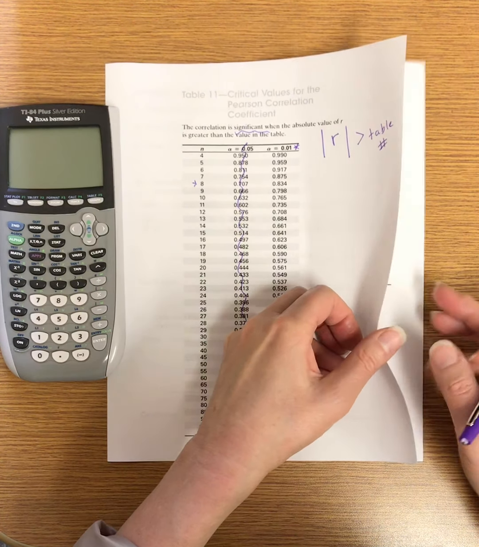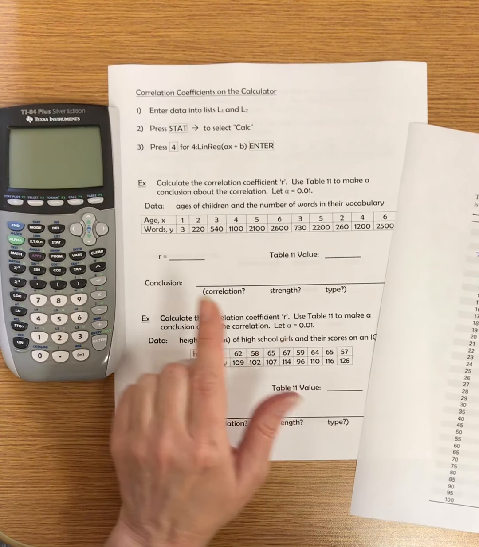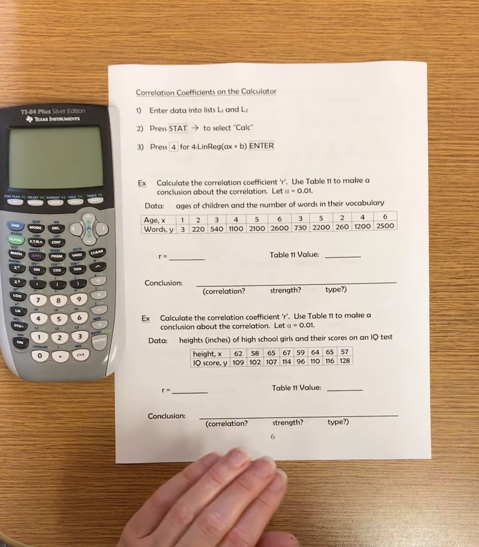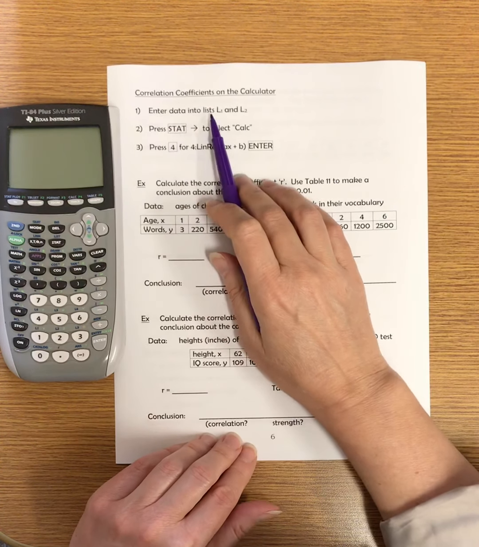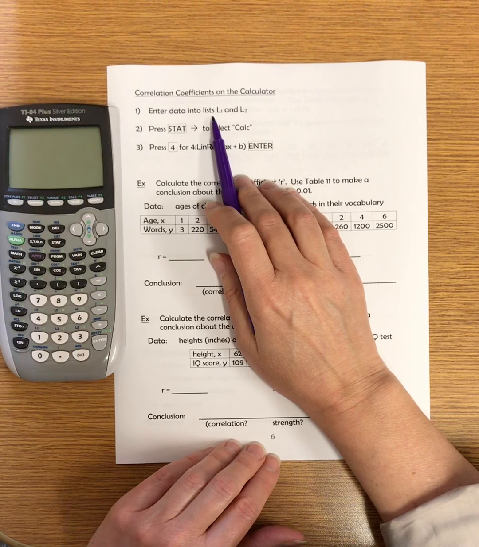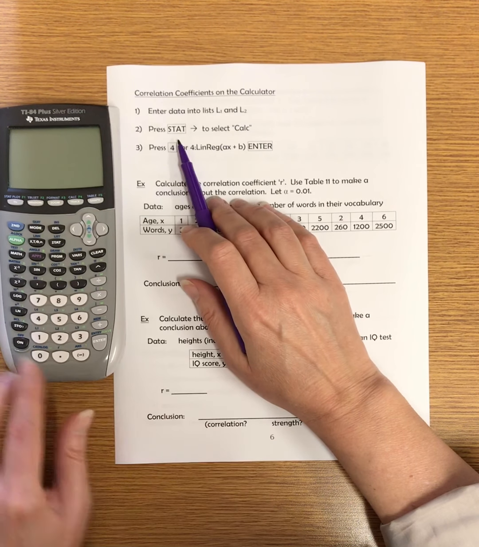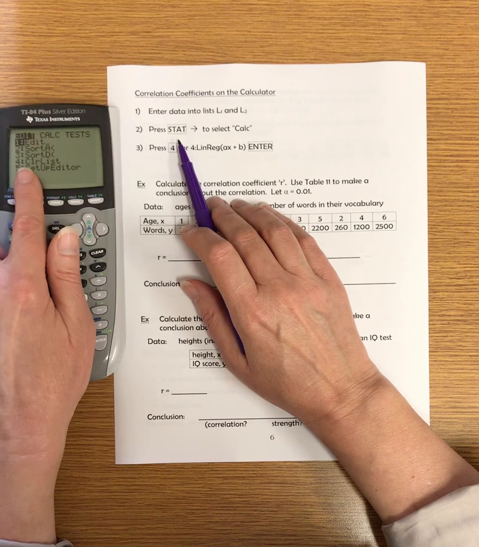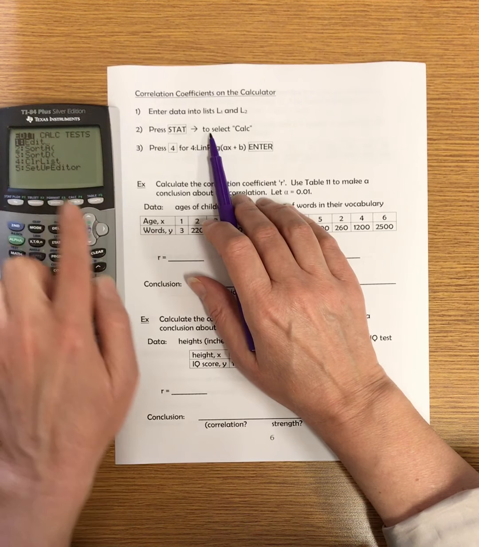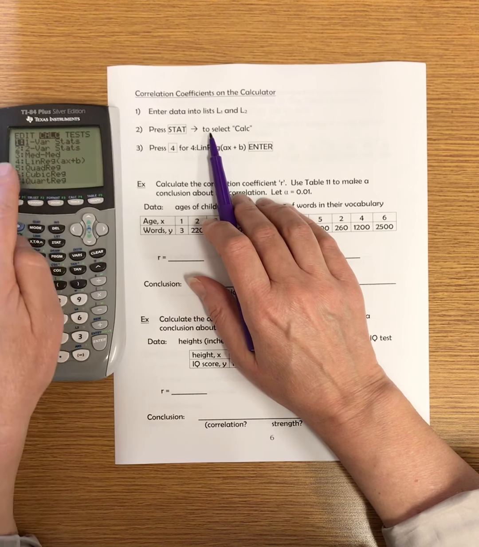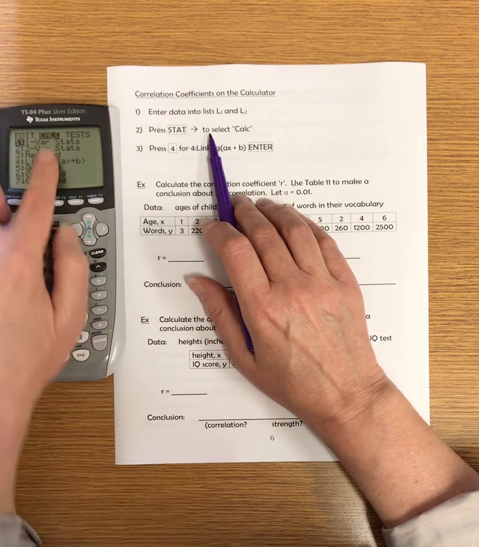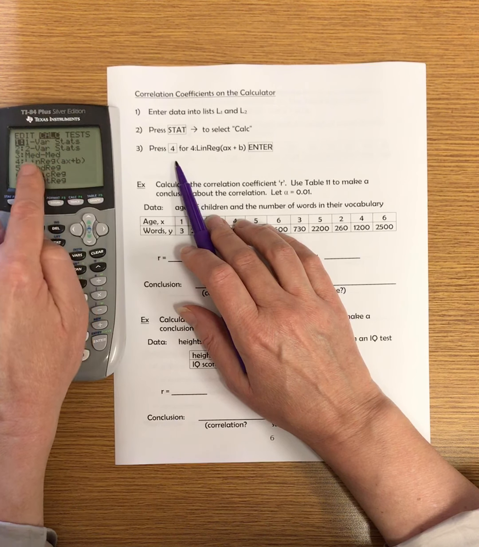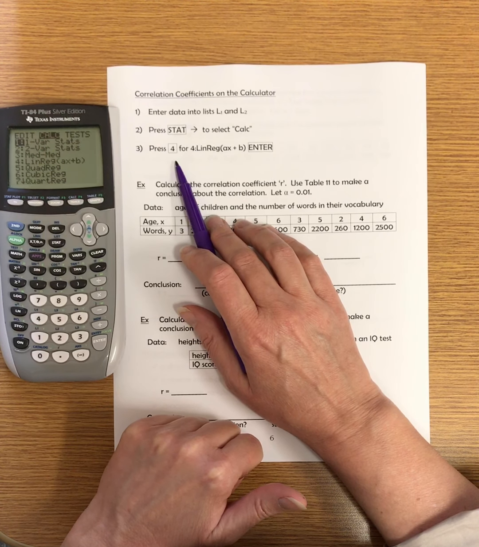On the next page, we get a chance to try out using the correlation coefficient, using the chart. So you'll see that to get started, this is the same couple of steps. We need the data in the lists, and we still press Stat. But we're not going to stay on the Edit menu this time. We're going to arrow over one time to get to the Calculate menu. As you move, the options change. So once you're on the Calculate menu, next to number 4, you'll see LinReg, which stands for Linear Regression.